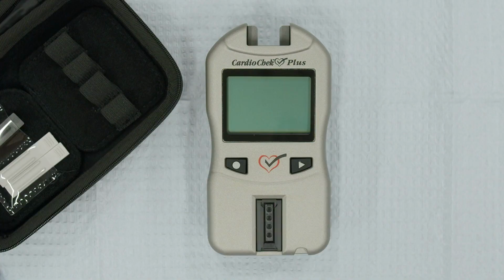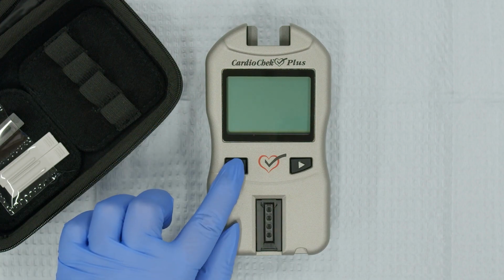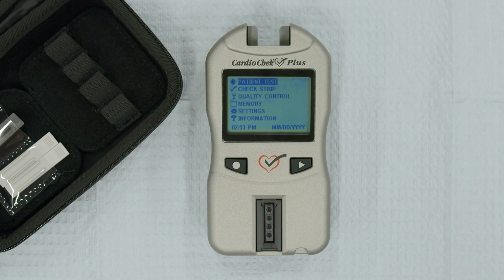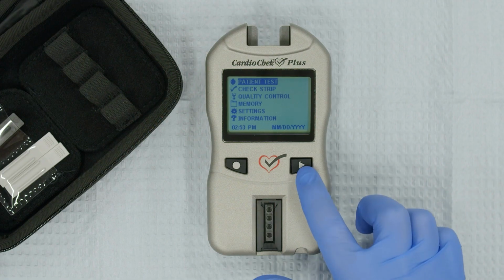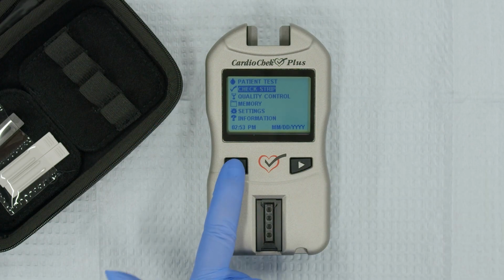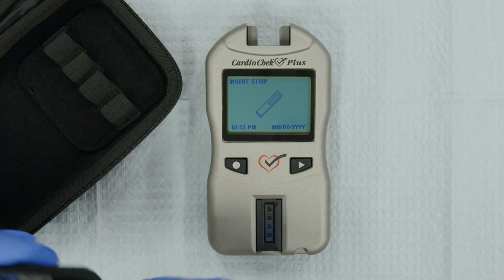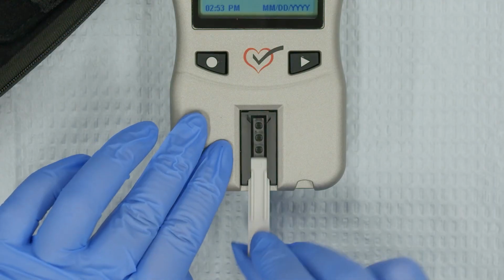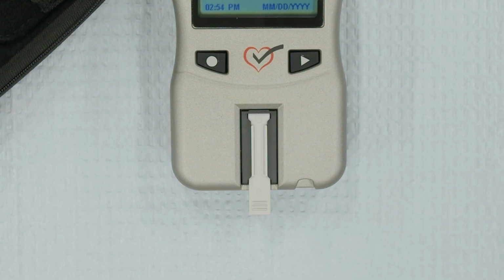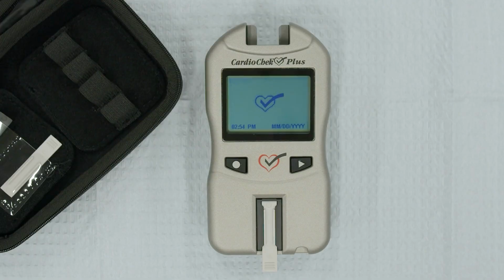To run a check strip verification, turn on the analyzer by pressing either the Next or Enter button. The memo chip does not need to be installed in the analyzer. Place the analyzer on a flat, stable surface. From the main menu, press Next until Check Strip is highlighted and press Enter. When Insert Strip appears on the screen, insert the gray check strip ribbed side up into the Reflectance Test Strip slot. Do not move the analyzer during testing.